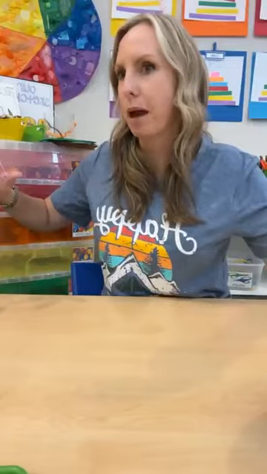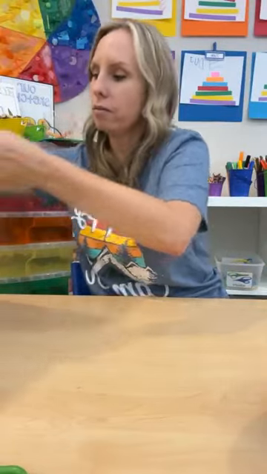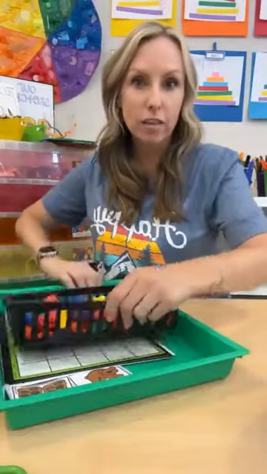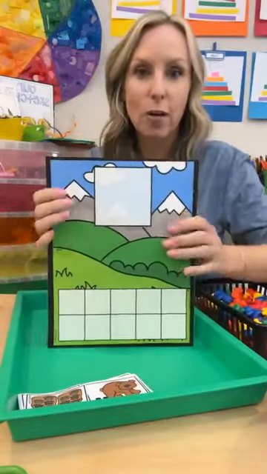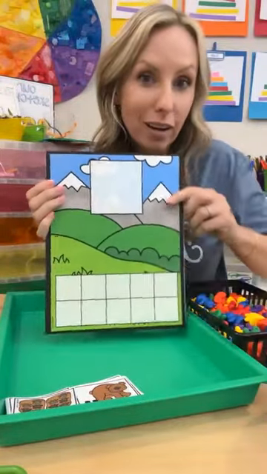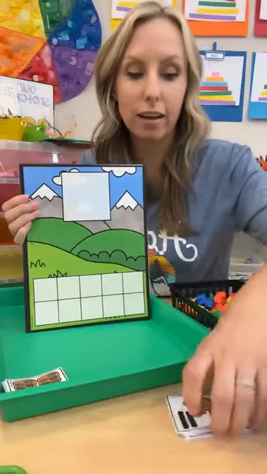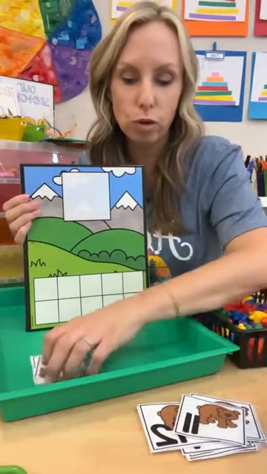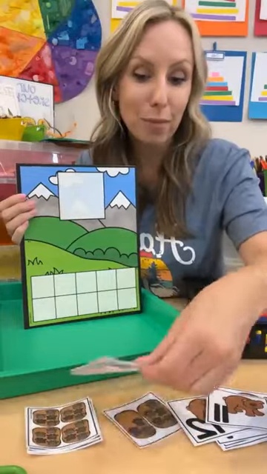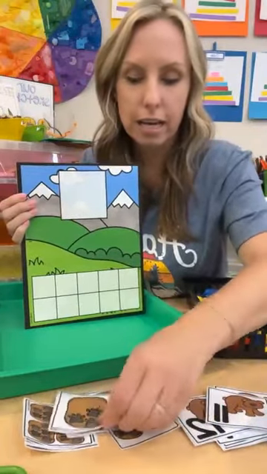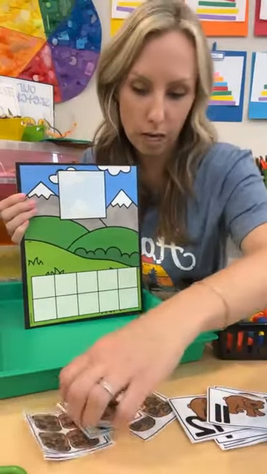Okay, math. So for this one, this is new, we just added this. So these are going on a bear hunt 10 frame. So they can either pick the bear, which has the numeral on it, or the prints, like the footprints. And this goes 1 to 20.